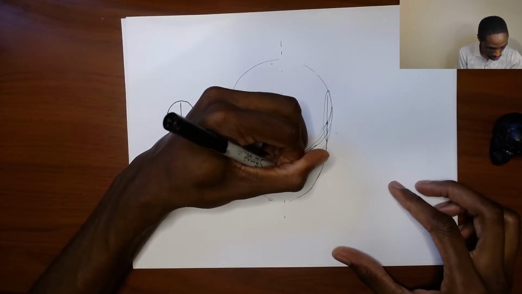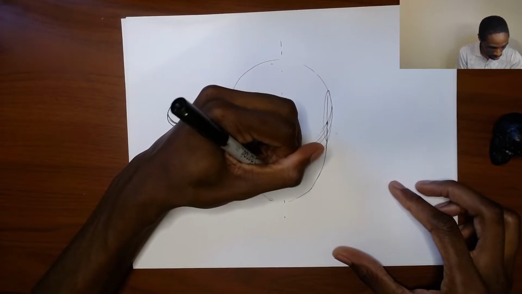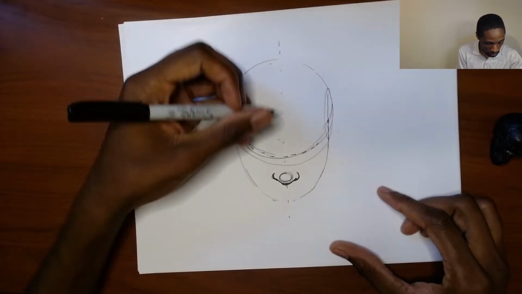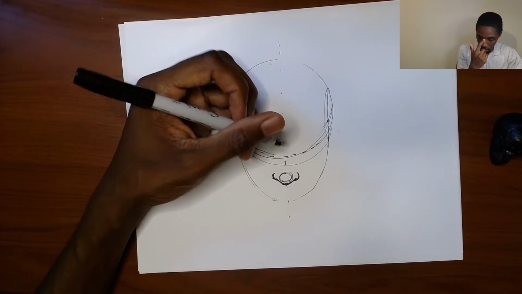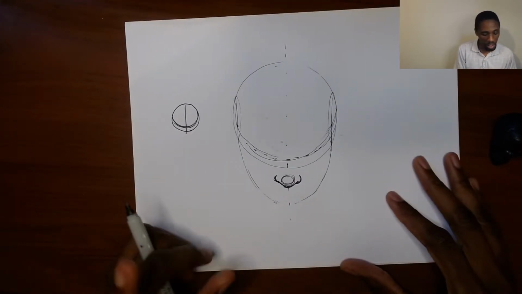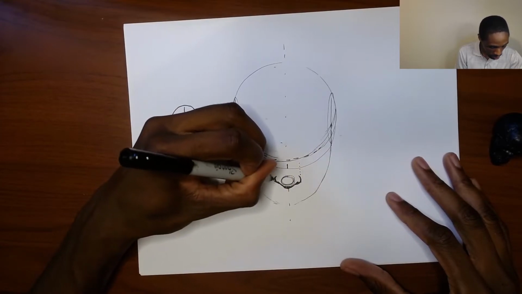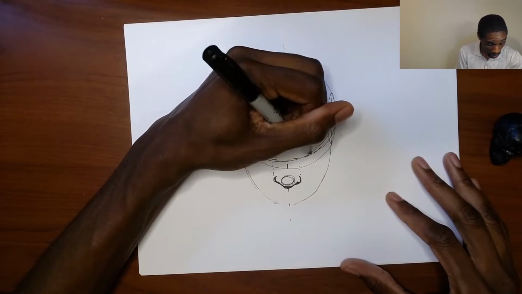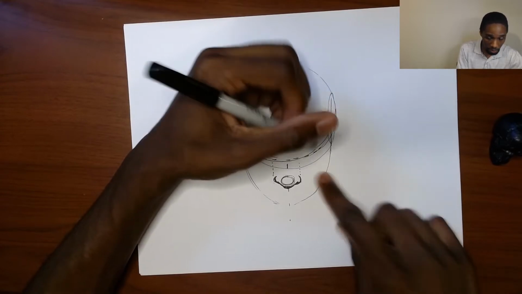So we have this. We have our nostrils here. And I like to put a little ball right here just to remind me that, hey, that's a 3D shape. And then that's where this bone is here. Okay. So the one rule that does still apply is where my eyes go. Since this is the eyebrow, that's not the eye. We don't put the eye here. We put it underneath here.